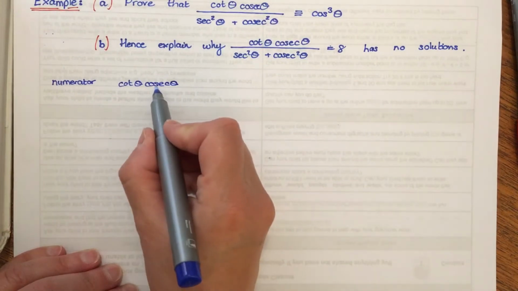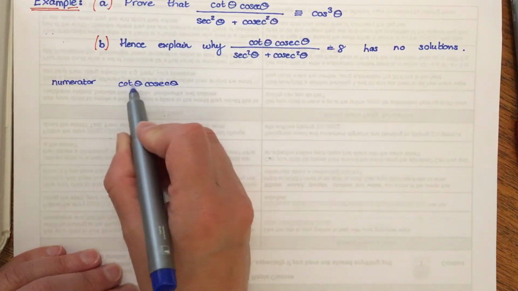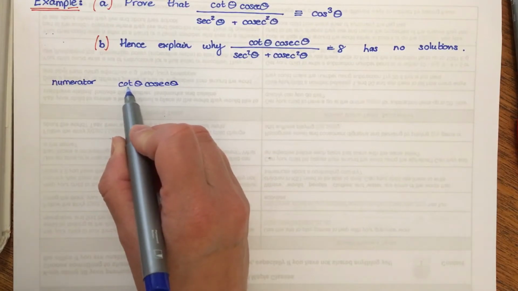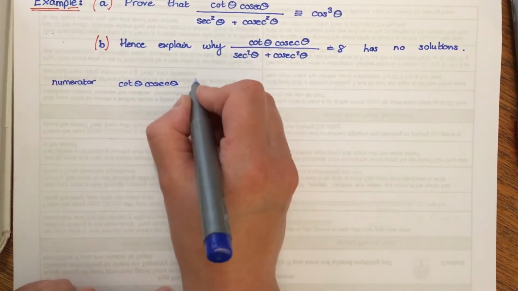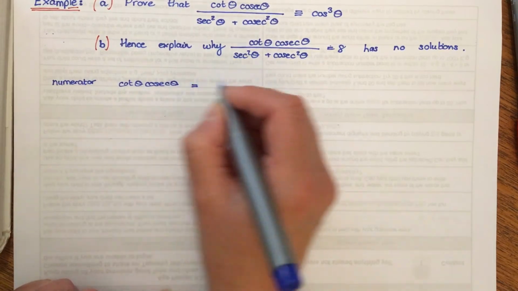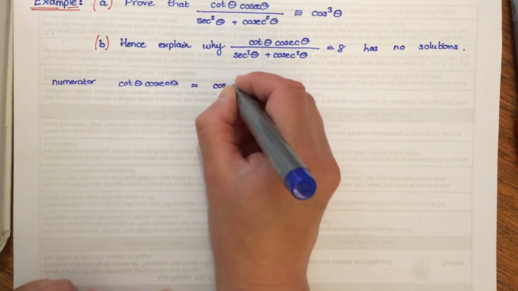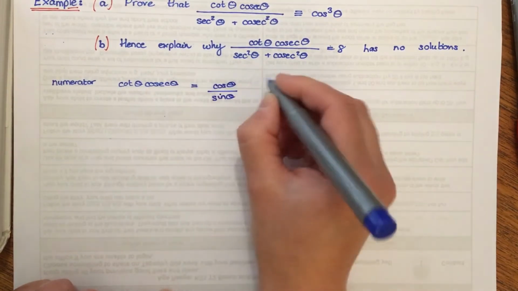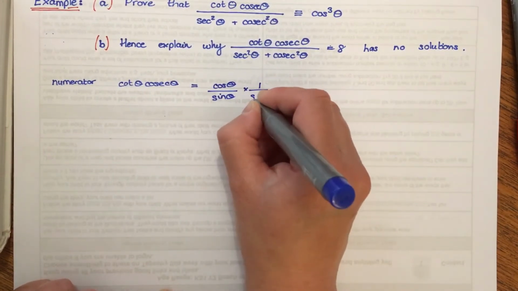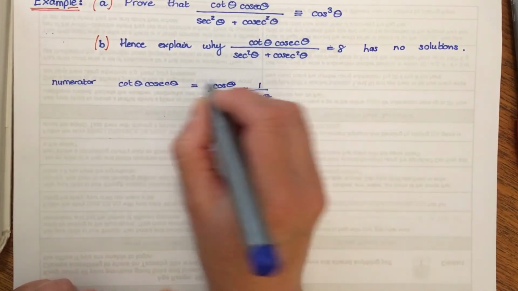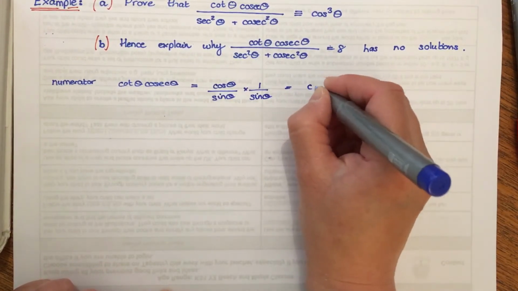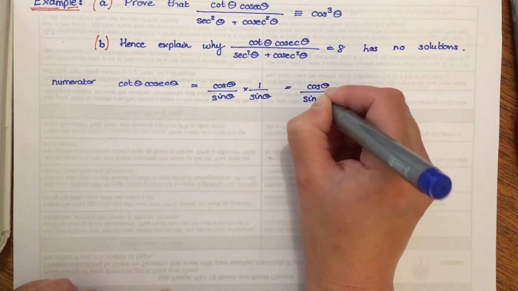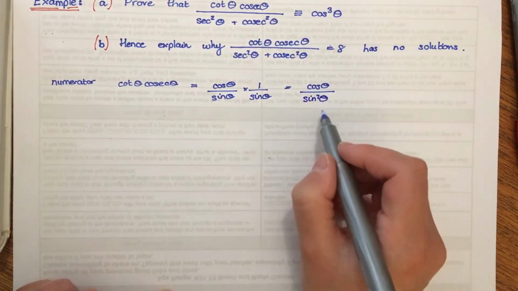Right, cosec is something to do with sine. So I'm going to write that cot as cos over sine, not as 1 over tan. So I can change that one. The cot is cos over sine. Cosec is 1 over sine. So the numerator is cos theta over sine squared theta. And I'll probably just leave that for now.